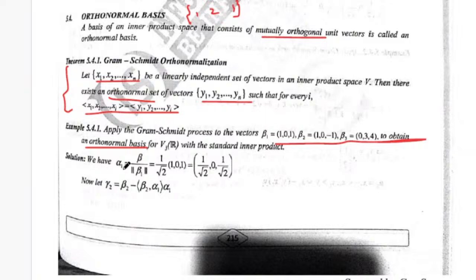Let us assume alpha 1 is equal to beta 1 by norm beta 1. Norm beta 1 is nothing but square root of 1 plus 1, which is nothing but root 2, 1 by root 2 into 101. Beta 1 is nothing but 101, which is nothing but 1 by root 2, 0, 1 by root 2. Now let us assume gamma 2 is equal to beta 2 minus inner product of beta 2 into alpha 1 into alpha 1.